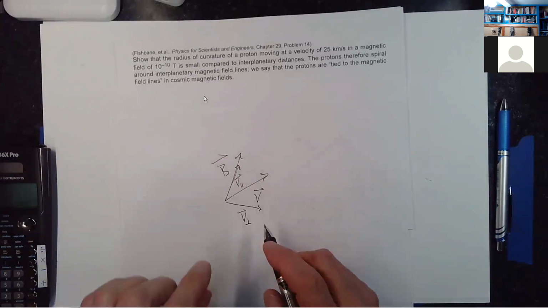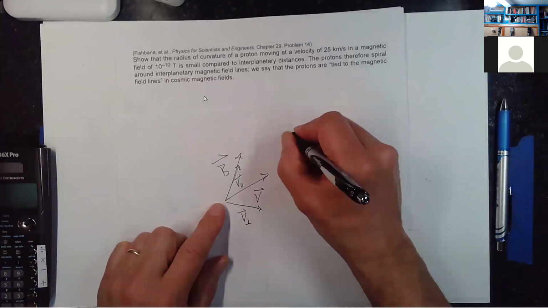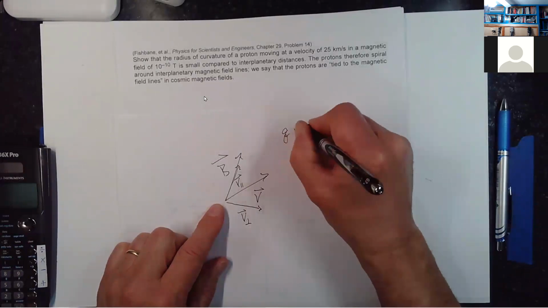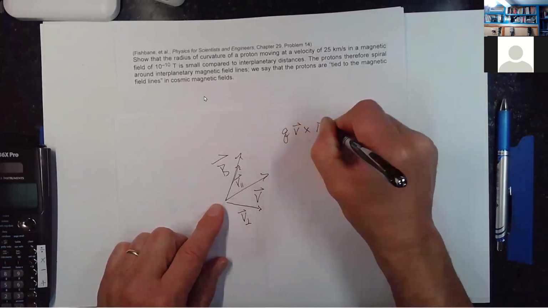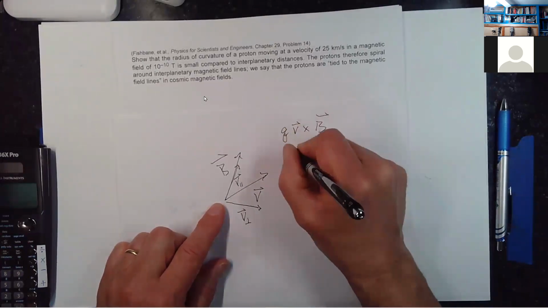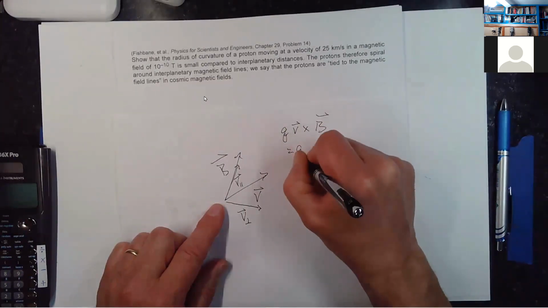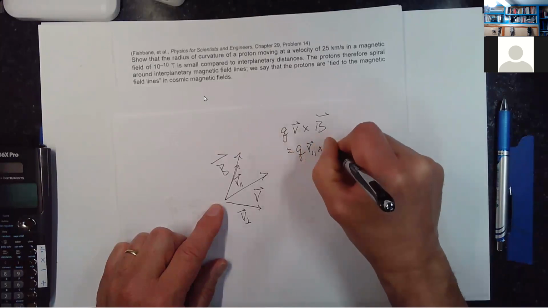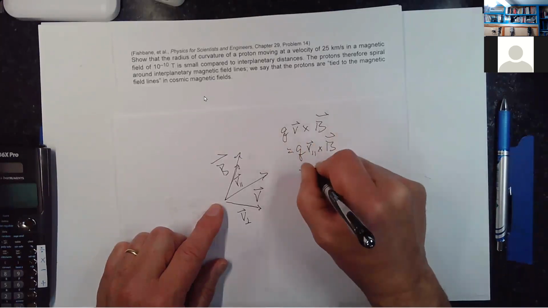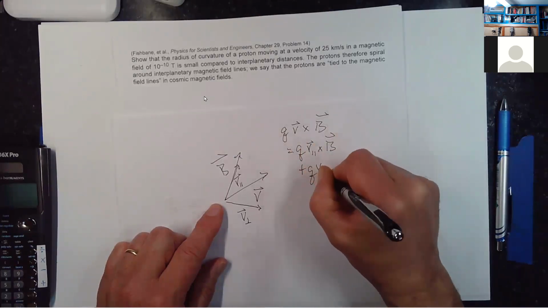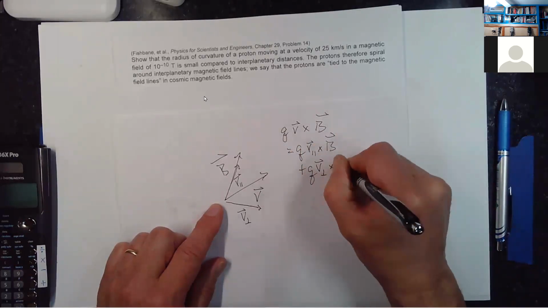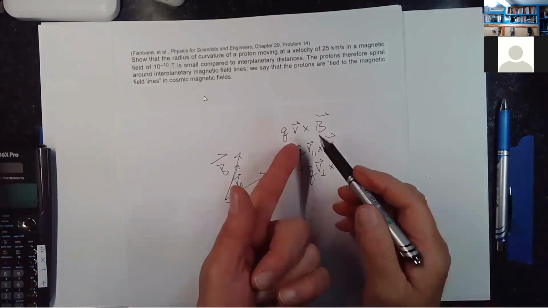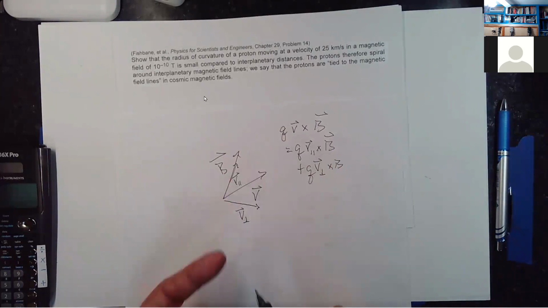And remember it's QV cross B. This would split into QV parallel cross B plus QV perpendicular cross B, because V itself is the vector sum of those two things.